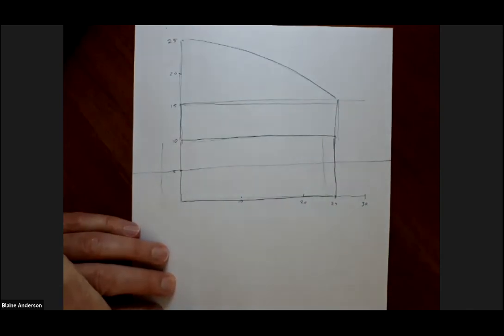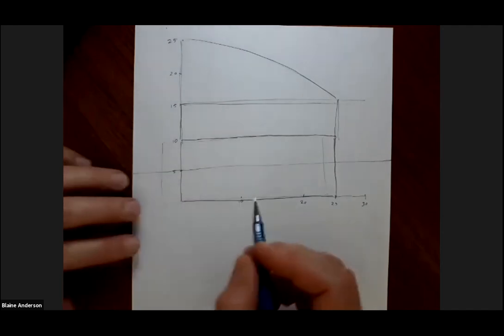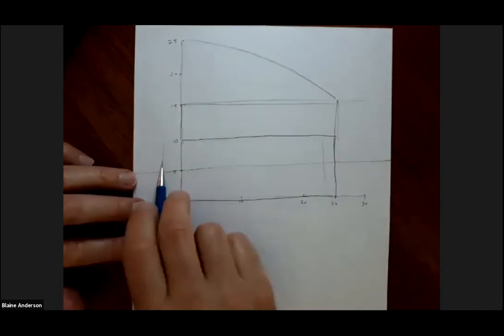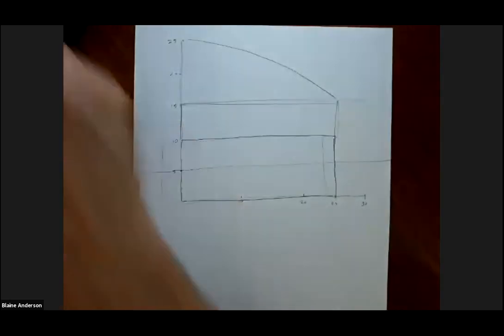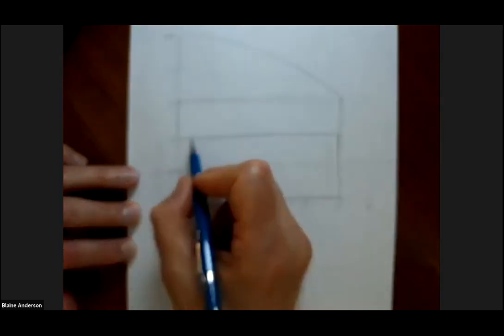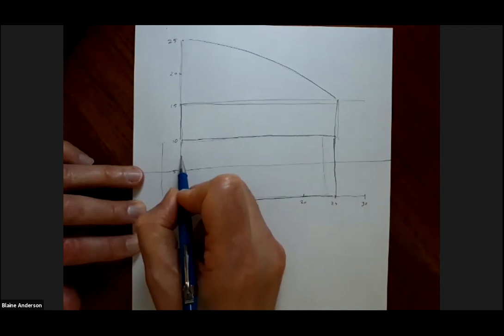I now need to determine a vanishing point. Should I put it right in the middle or should I put it over to the edge? Let's draw the windows in and see where we think a nice vanishing point might be. It said that there was a 3 by 3 foot window that came 1 foot down. So this is 5, this is 2.5.